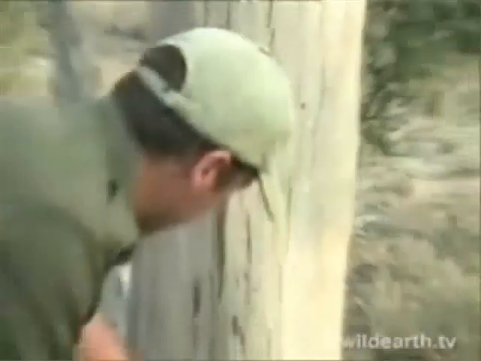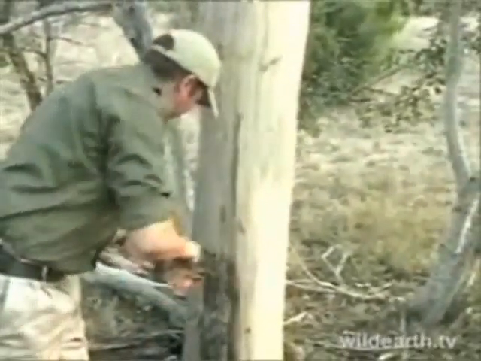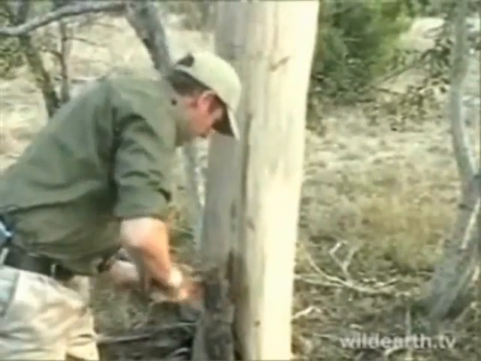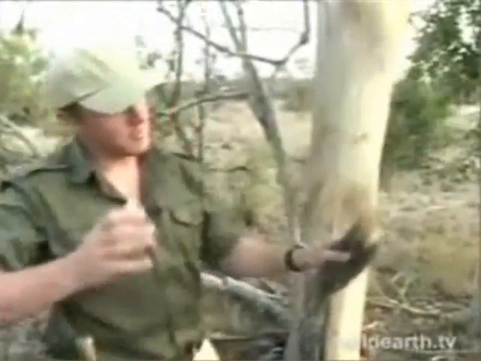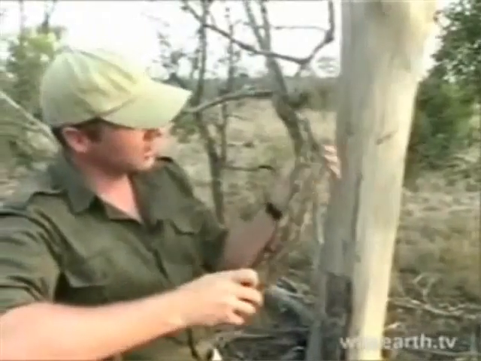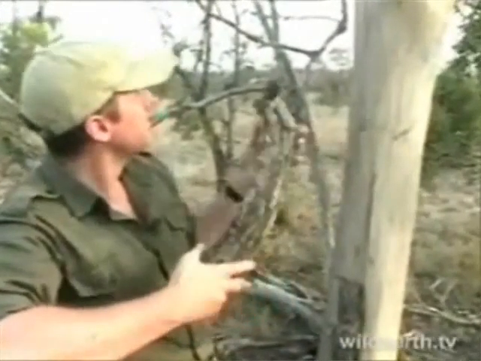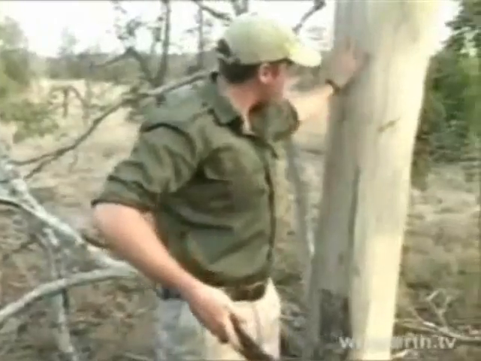The bark of the tree itself, this part over here, this is what's called the cambium layer. Well, this is the outer layer of the cambium layer, the bark itself. This central part of the tree over here, there's no real life in it.